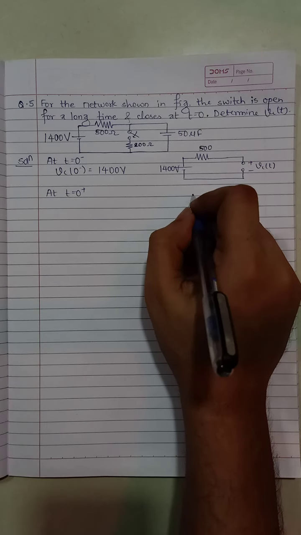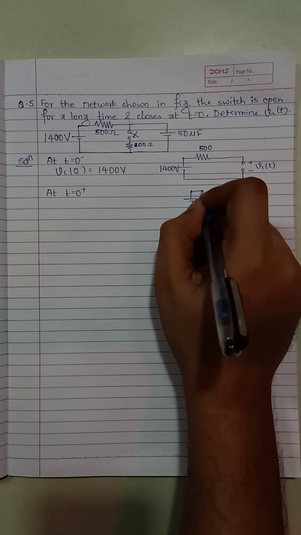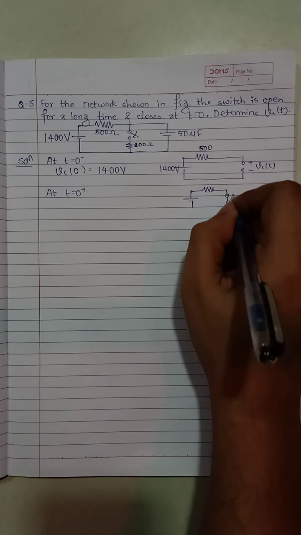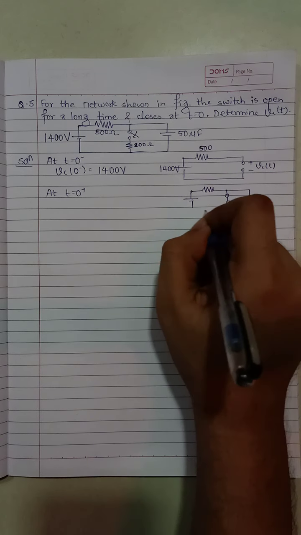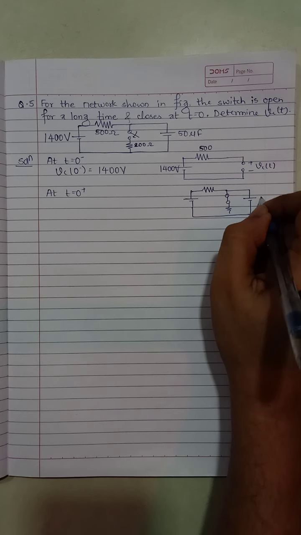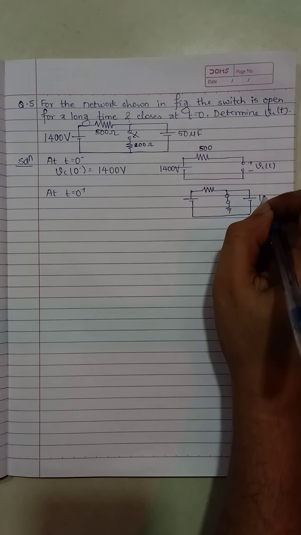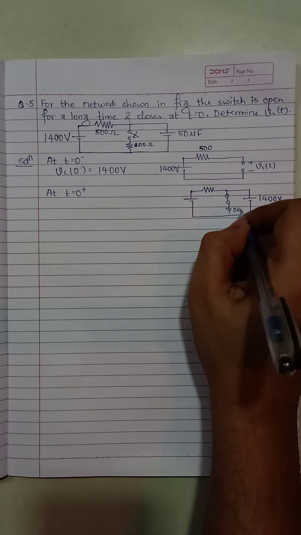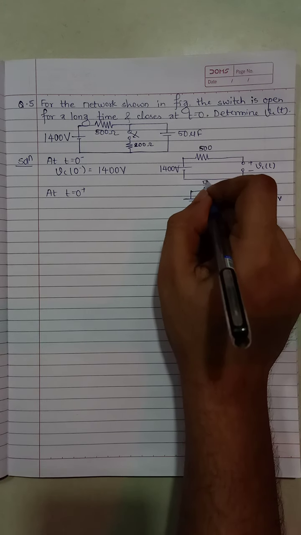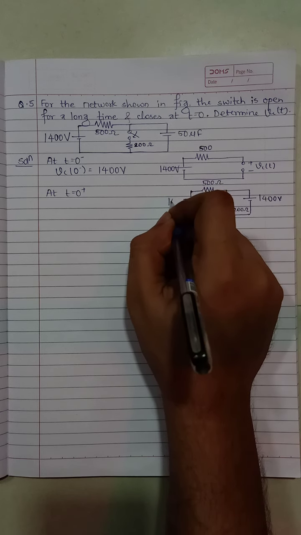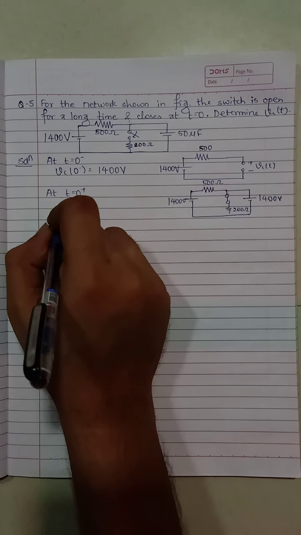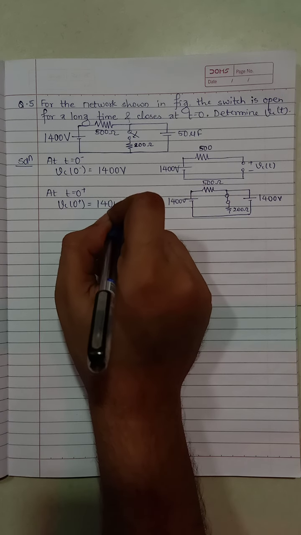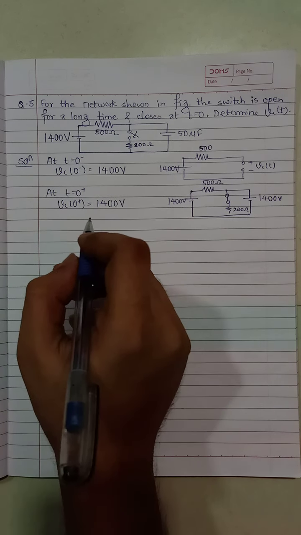The switch is just closed, so this will be the situation. The switch is just closed and here you have the voltage of 1400 volts. This is 200 ohms, 500 and 1400. So Vc at 0 plus will again be the same, 1400 volts.